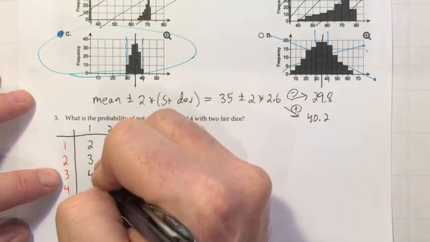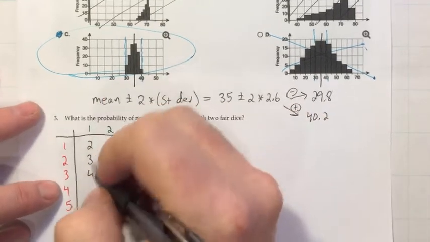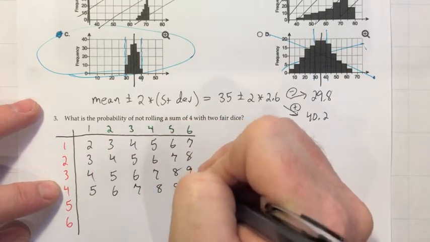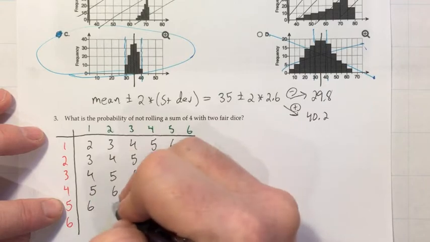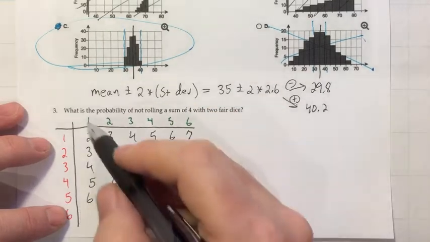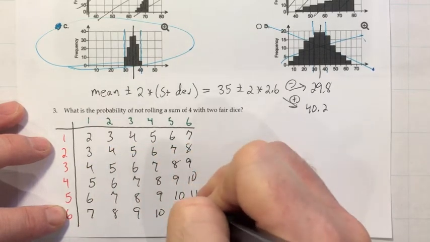3 plus 1 is 4. 5, 6, 7, 8, 9. 4 plus 1 is 5. 6, 7, 8, 9, 10. The 5 plus the 1 is 6, 7, 8, 9, 10, 11. And then finally the 6 plus 1 would be 7, and 8, 9, 10, 11, 12.